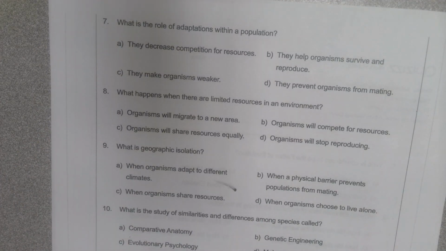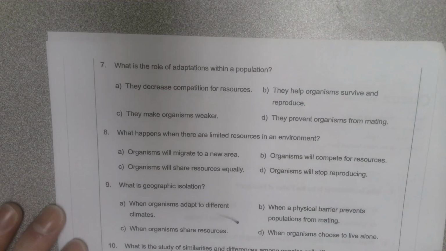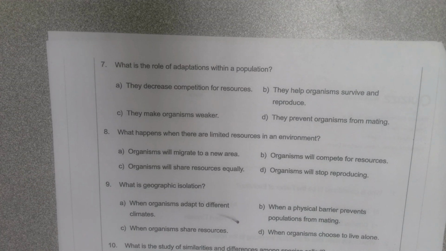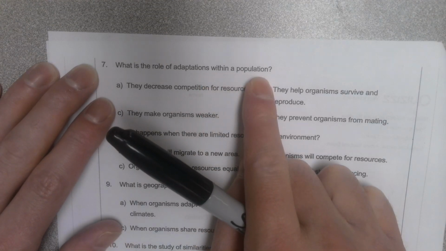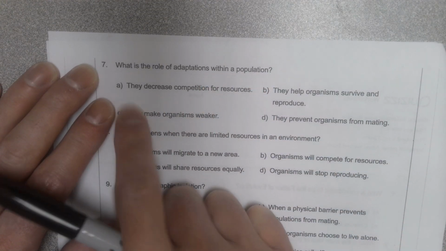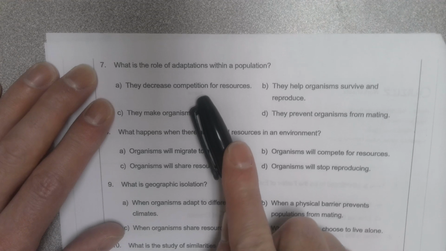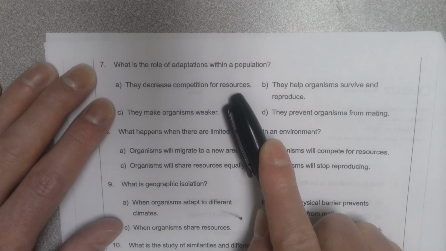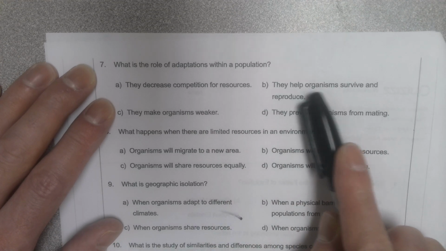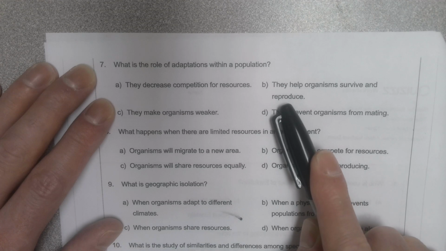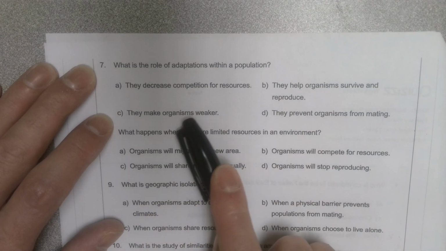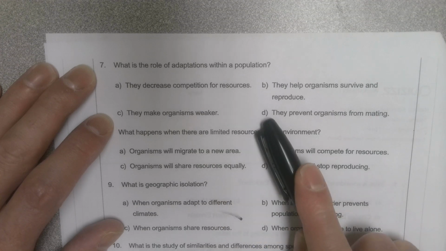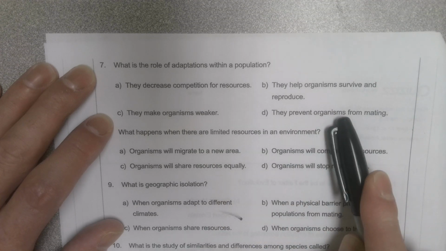Question number 7. What is the role of adaptations within a population? A, they decrease competition for resources. B, they help organisms survive and reproduce. C, they make organisms weaker. Or D, they prevent organisms from mating.